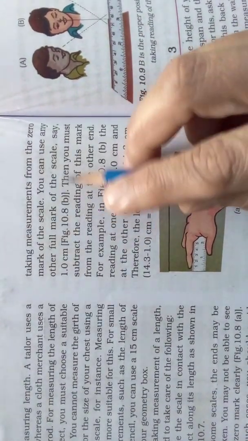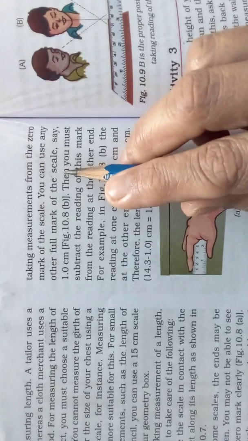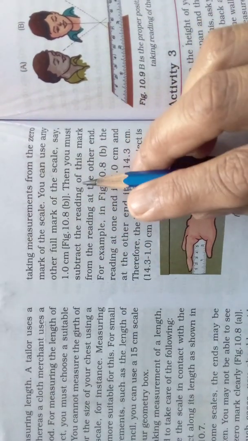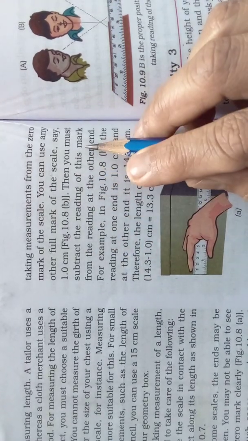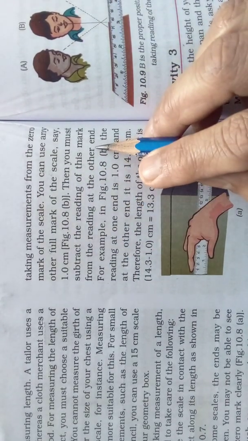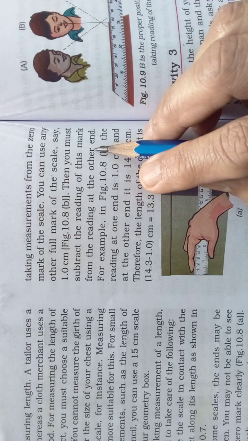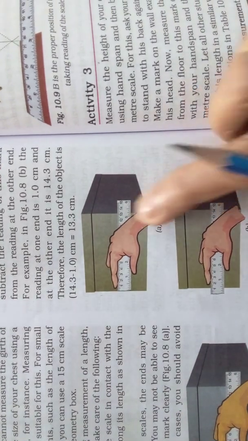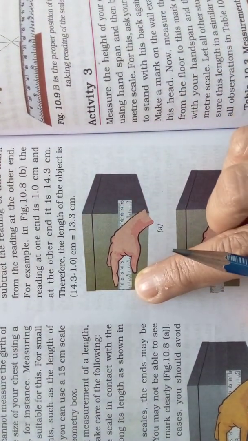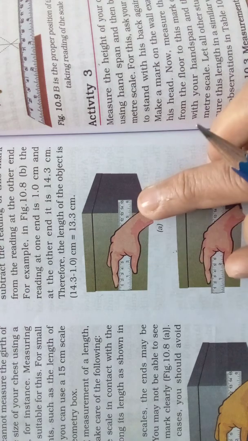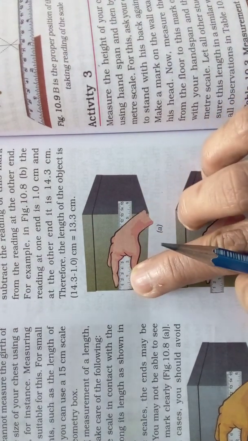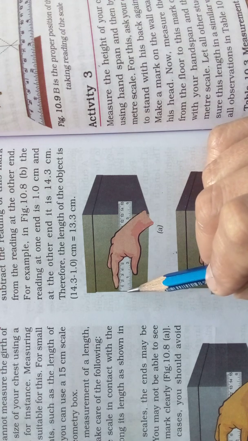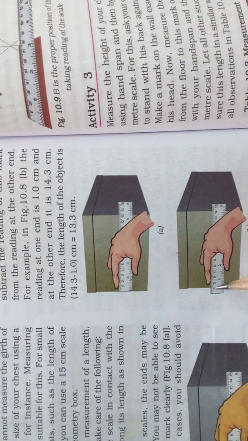You can use any other full mark of the scale. Say, for 1 centimeter, then you must subtract the reading of this mark from the reading at the other end. See here, if you are going to measure the length of the box by using a scale, place the scale in contact with the edge. If the 0 mark is not there in the scale, you can start with 1 and measure the length.